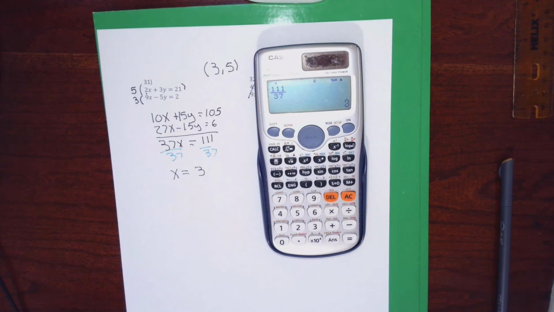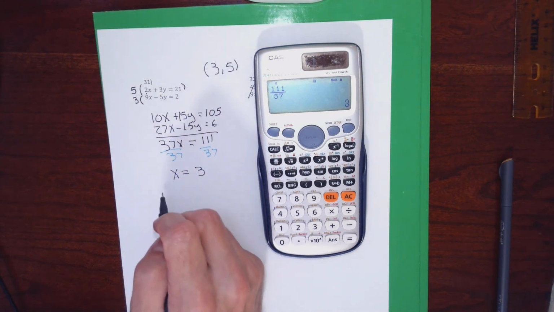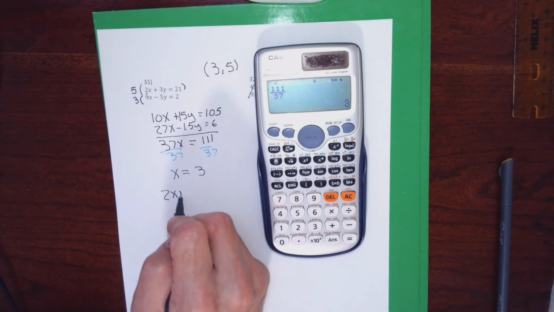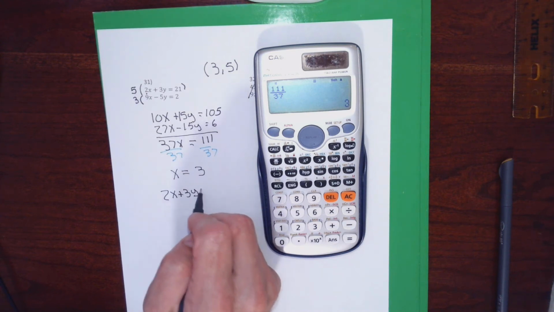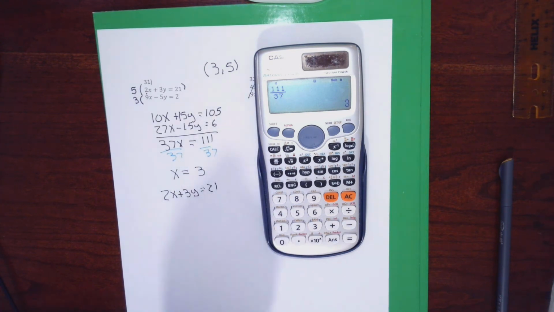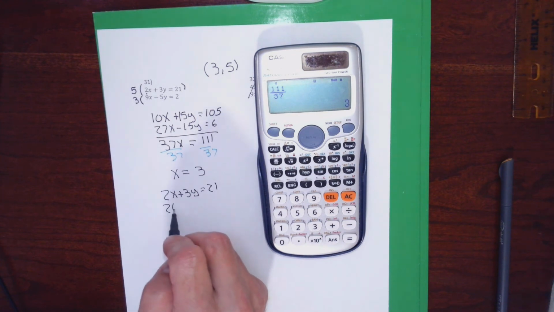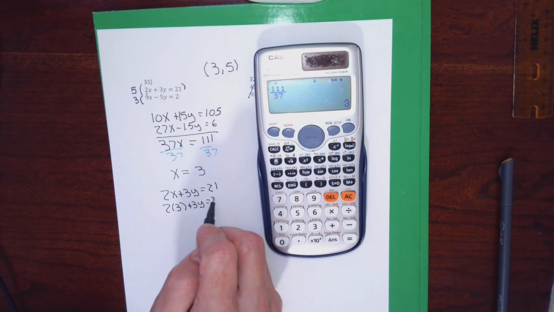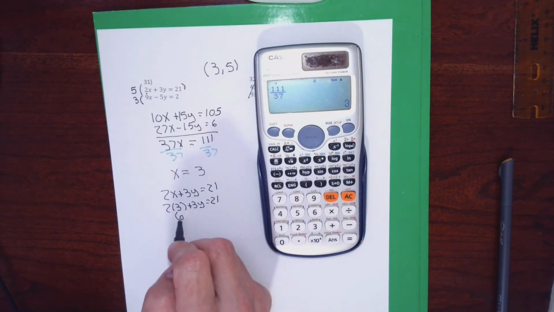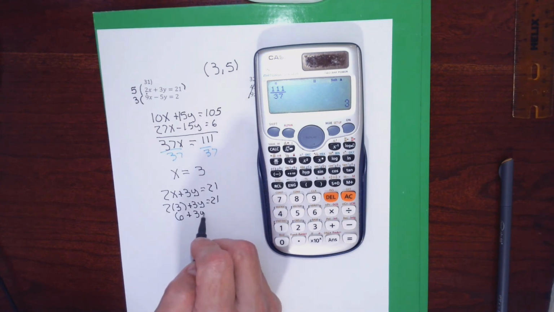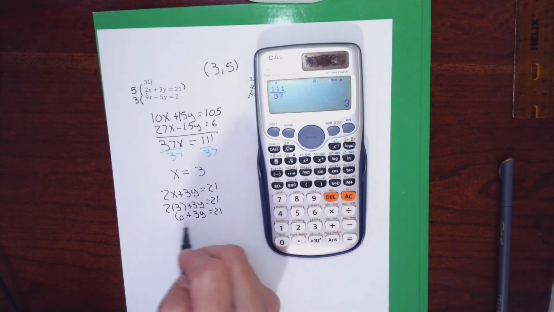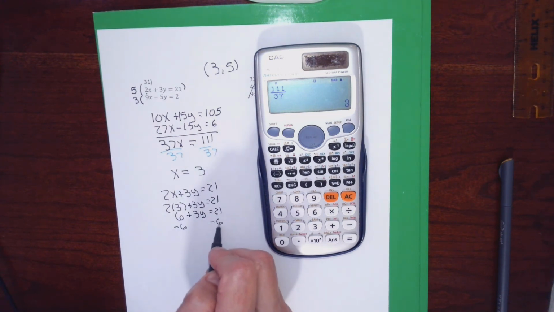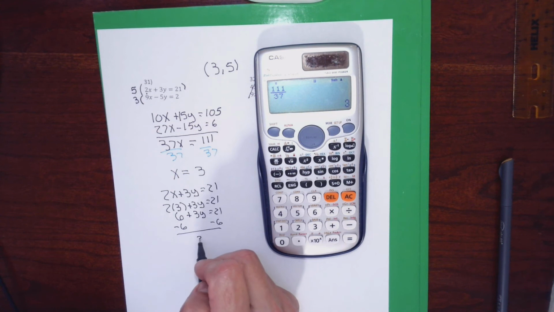Need to solve for y. I don't like negatives. I'm going to pick the top equation, 2x plus 3y equal to 21, because it doesn't have negatives. And in for x, I'm going to plug 3. And I'm going to go through the algebra to get, hopefully, 5. Because my answer, I've already checked it, so it'd better be right.